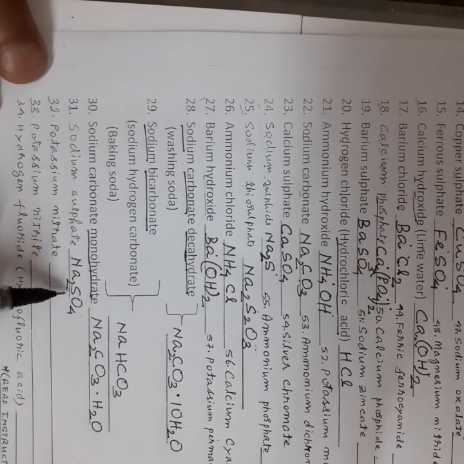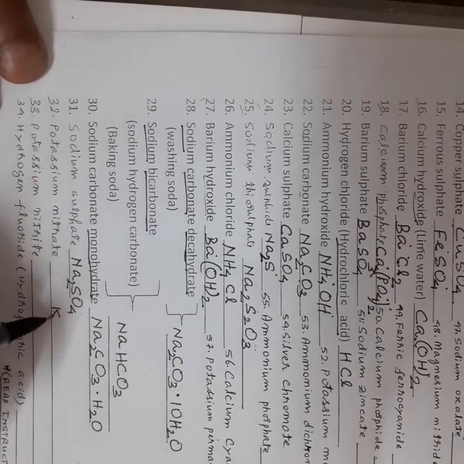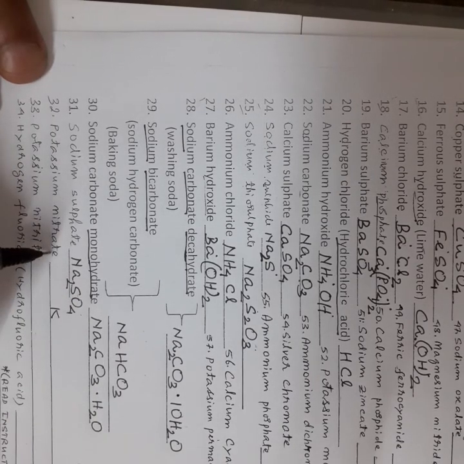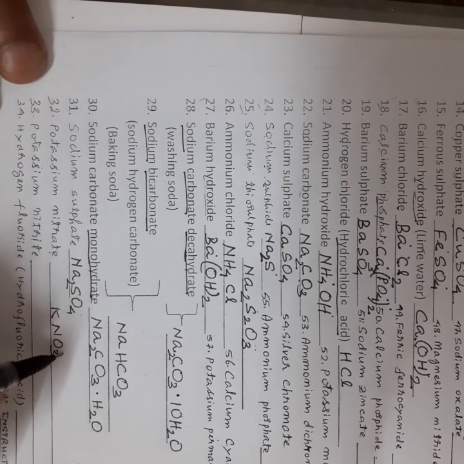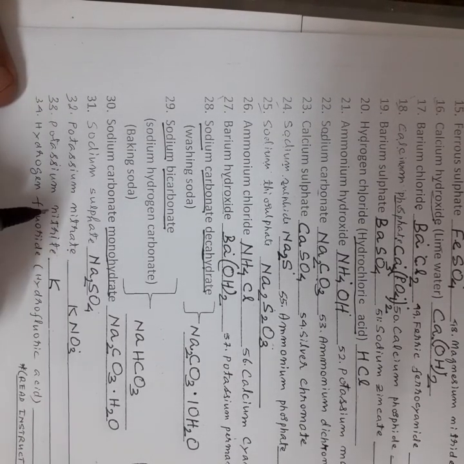The formula is Na2SO4. And potassium is K 1+. Nitrate is NO3 1-. Both 1, so the formula is KNO3. And potassium again, K. Nitrite is NO2 1-.